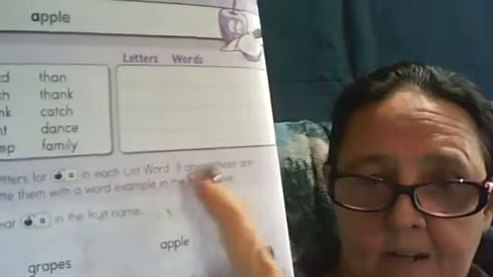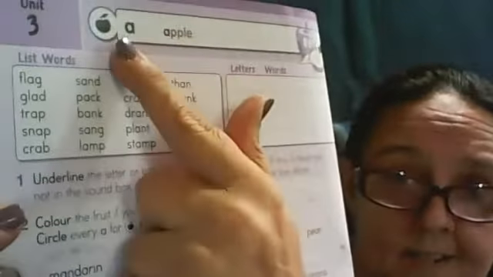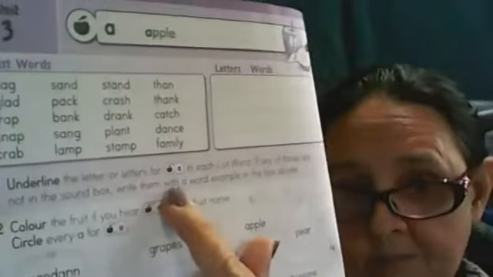If any of these are not in the sound box, so if it's not using that sound, that grapheme, if it's using anything else, write them with a word example in the box above.